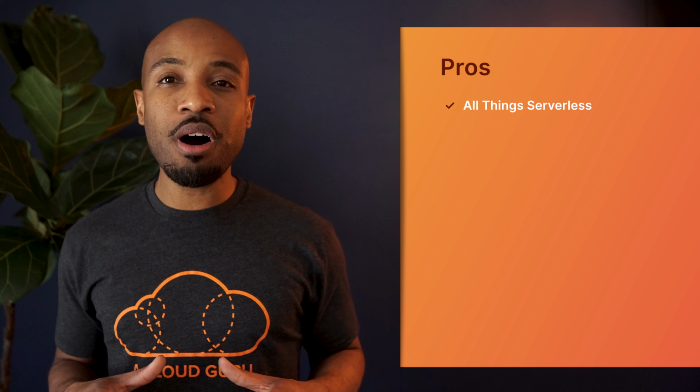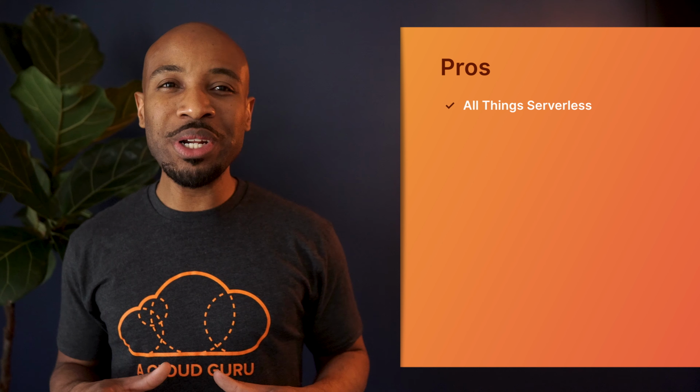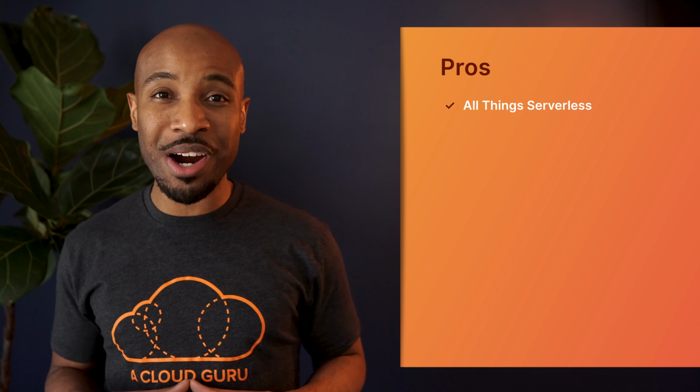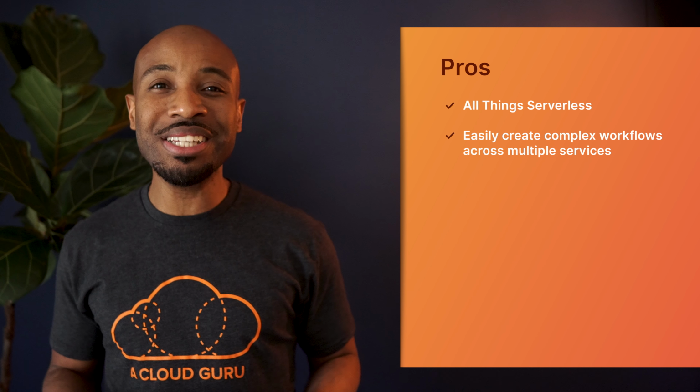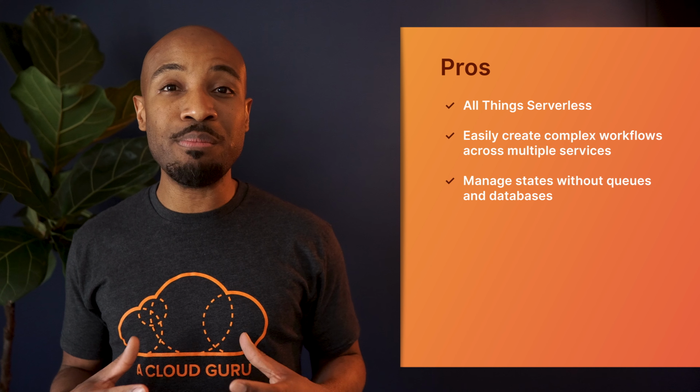So what's the verdict? Let's briefly discuss the pros and cons of AWS Step Functions. We'll start with the pros. First off, AWS Step Functions is all things serverless, meaning we don't have to manage infrastructure to create these workflows, managing the running of our source code. AWS Step Functions also allows you to easily create complex workflows across multiple AWS services. Due to its statefulness, it easily manages states without the use of messaging queues and databases.